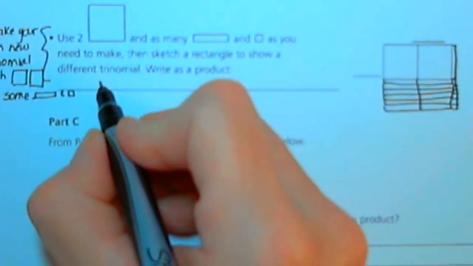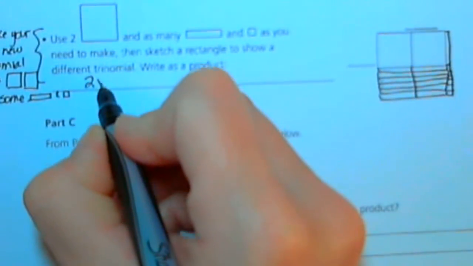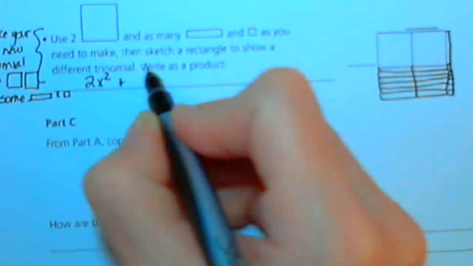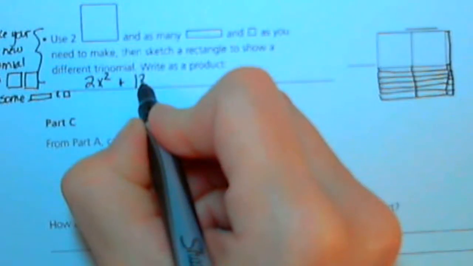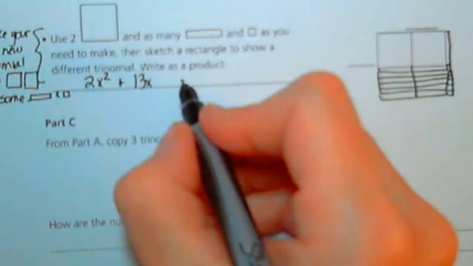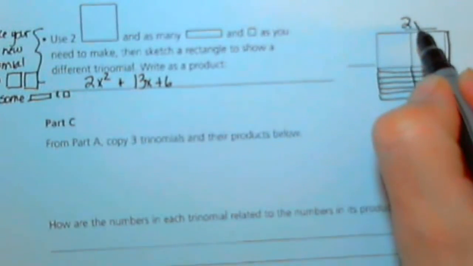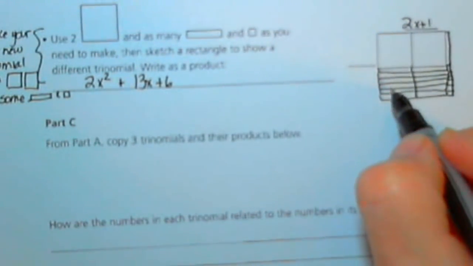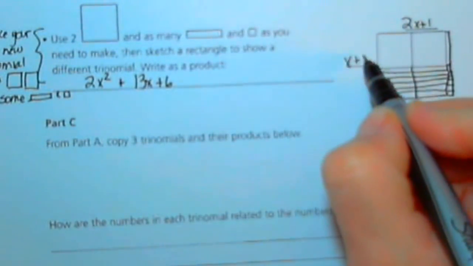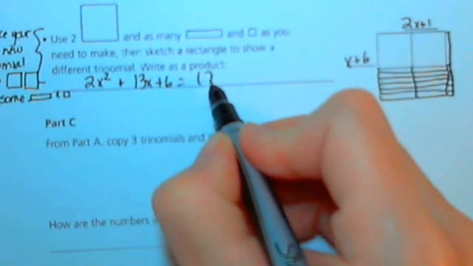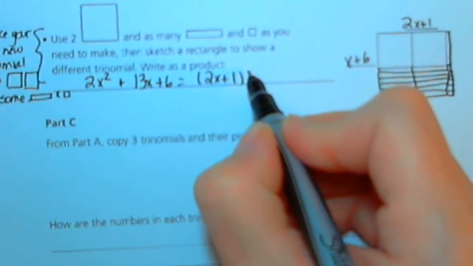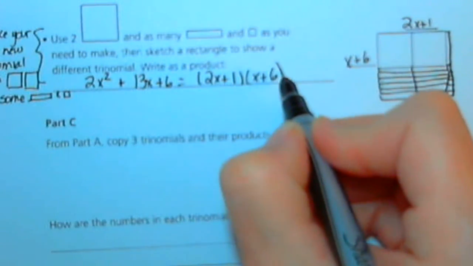What's the polynomial? 2x squared plus, if I add them all up, I should have 13 x's, and if I add up those, I have plus 6. The length is 2x plus 1, and the width is x plus 6. So that equals 2x plus 1 times x plus 6.